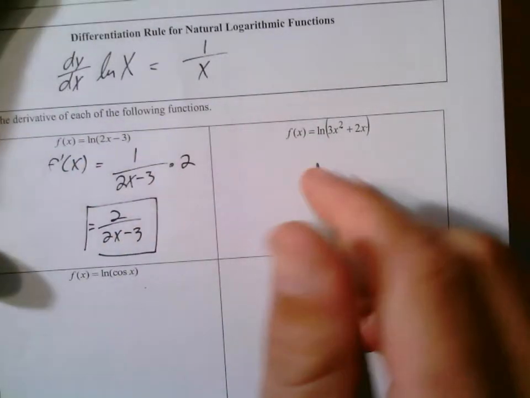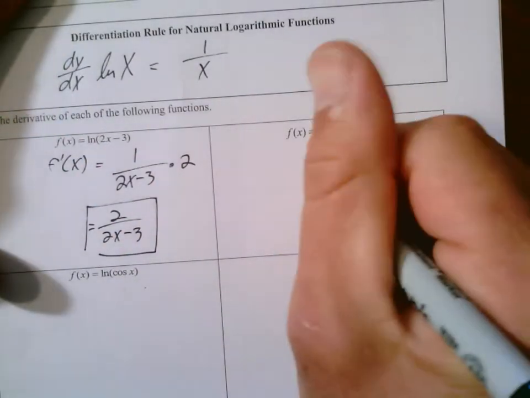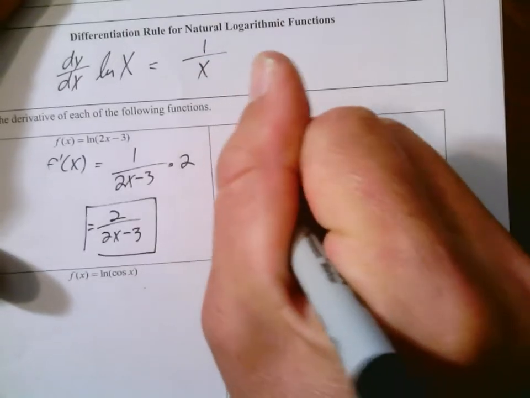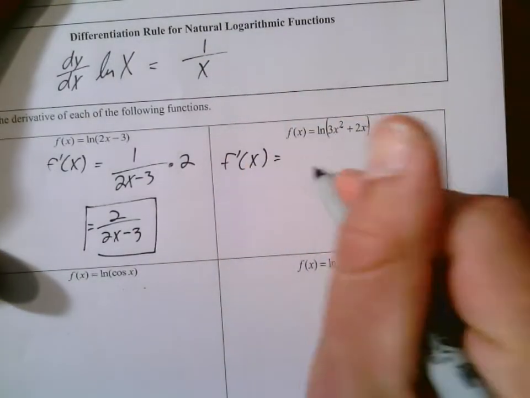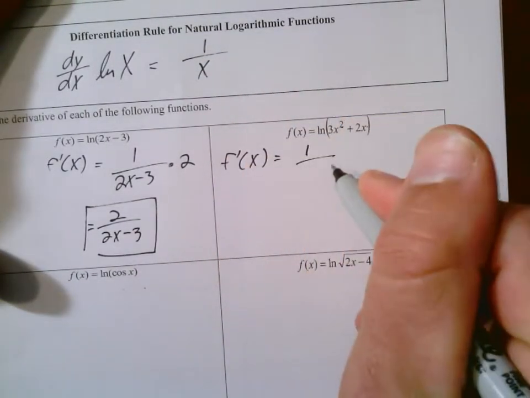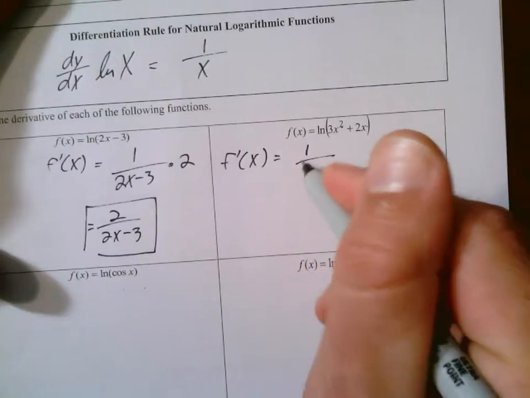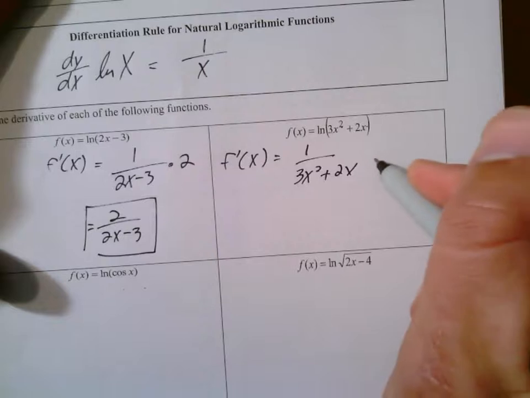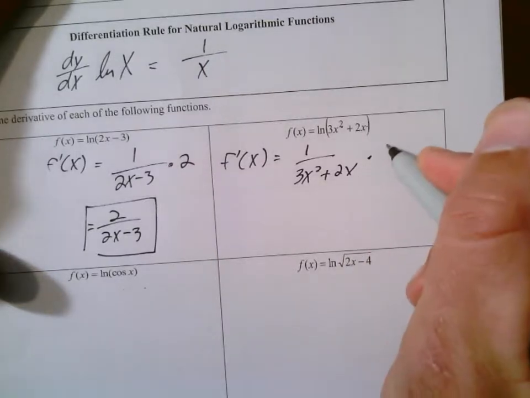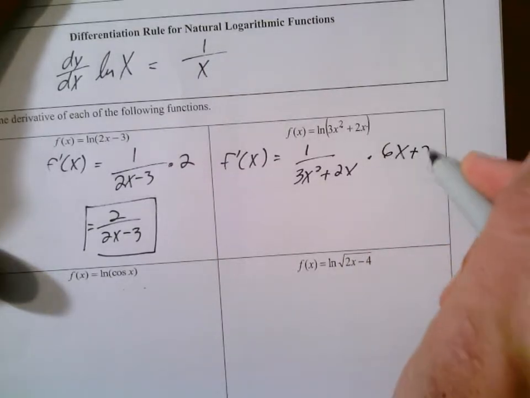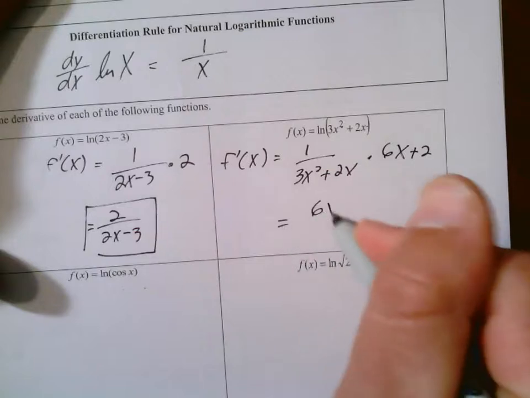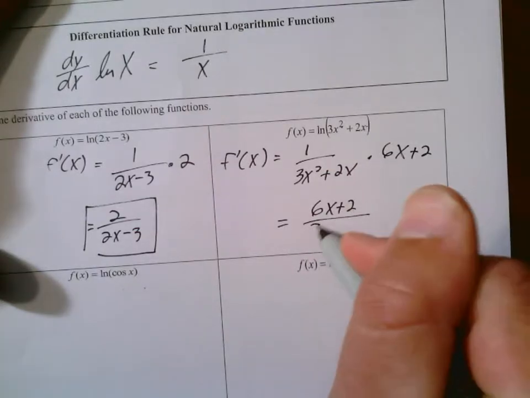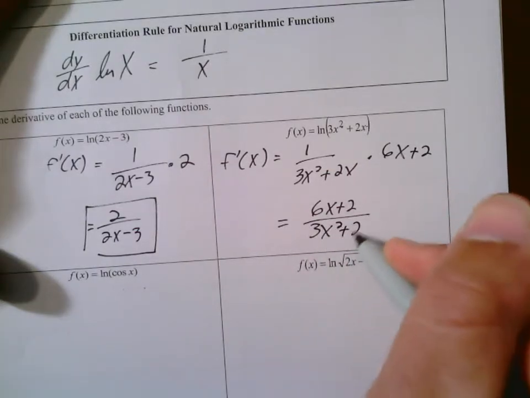The derivative of this is 1 over 3x squared plus 2x times the derivative of this, which is 6x plus 2. So 6x plus 2 over 3x squared plus 2x.